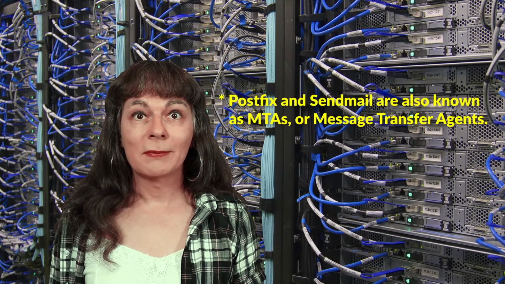I'm going to talk a little bit about how email is delivered on the internet, and then I will talk briefly about Milter, which is the technology Mailmunge uses to integrate with Postfix or SendMail, which are two very popular email server programs on Linux. For most of the video, though, I'm going to show you how to write filters using Mailmunge in Perl. So let's get started.